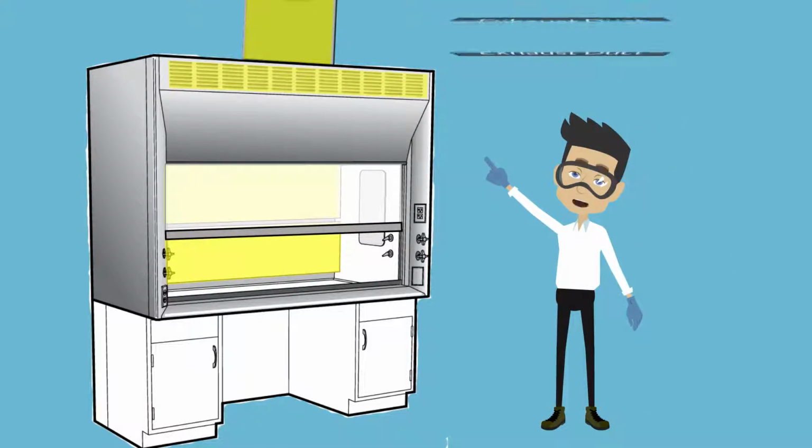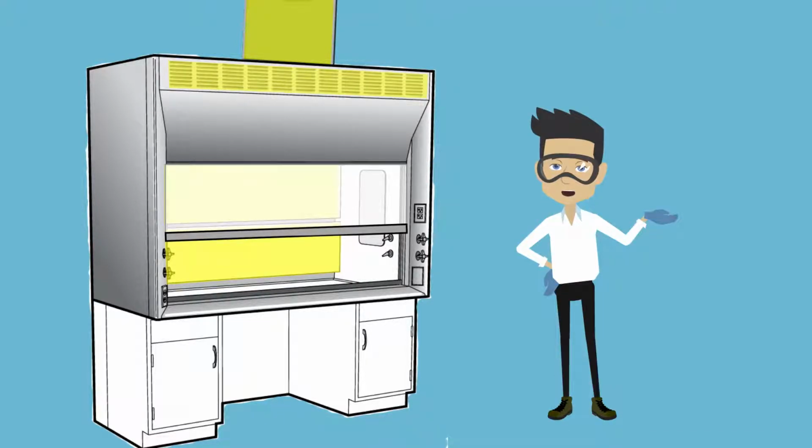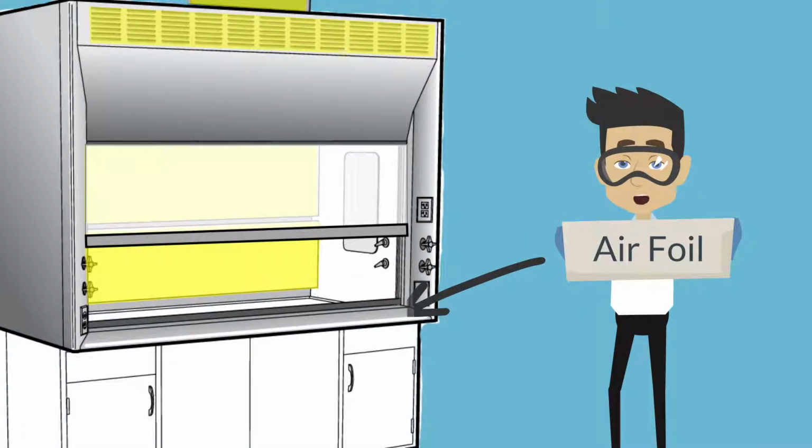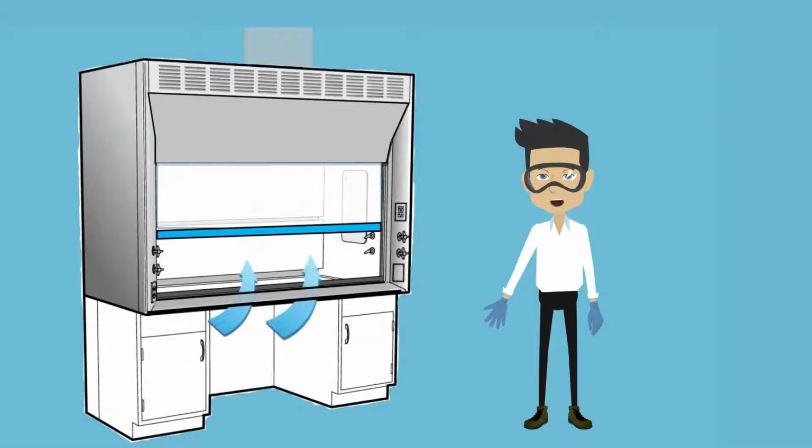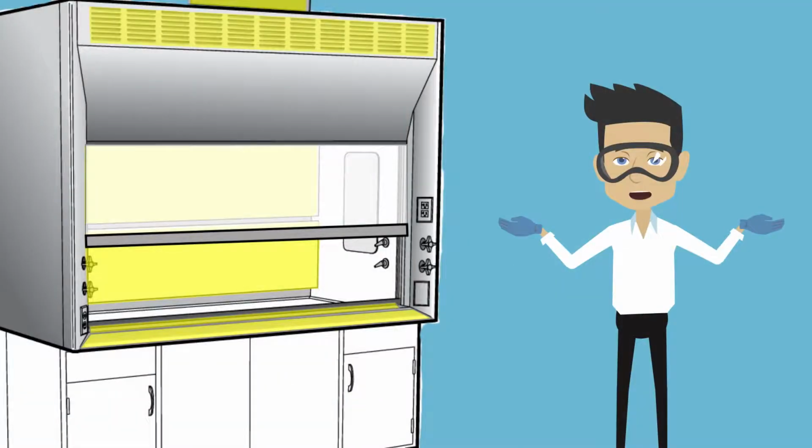Fume hoods are typically connected, via ductwork, to an exhaust fan, usually located on the roof of the building where the hood is located. The exhaust fan draws air from the room where the hood is located, in through the hood opening, and out through the ductwork. The airfoil or sill, located at the front of the hood beneath the sash, creates a smooth airflow, minimizing turbulence of the air entering the hood. Now that we've discussed the key parts of a fume hood, let's talk about how to use it safely.